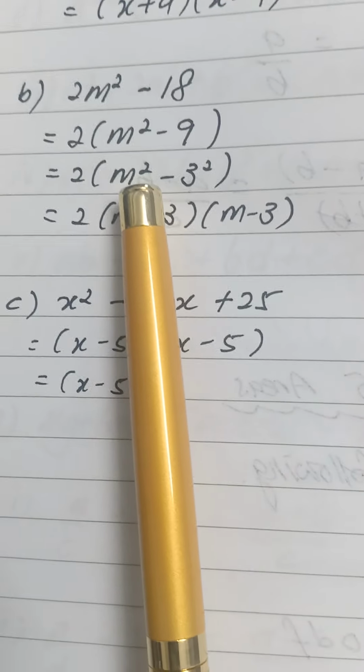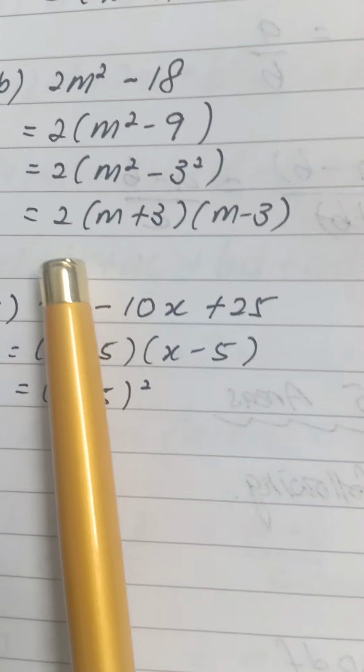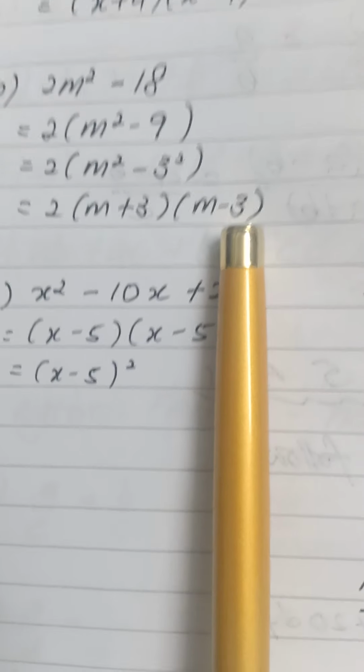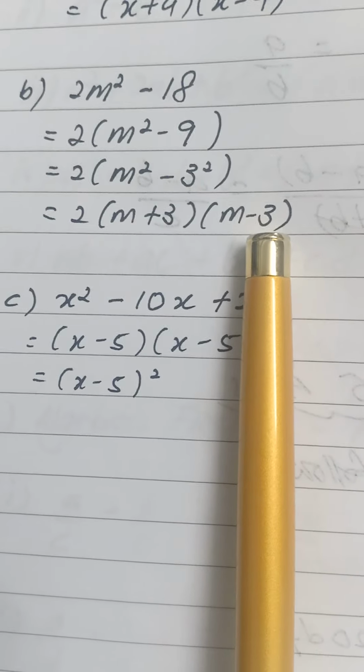Now this one now becomes a square minus b square. So the 2 will remain outside. Then I can see one is m plus 3, the other one m minus 3. Easy, right? Good. Now let's look at the third one.